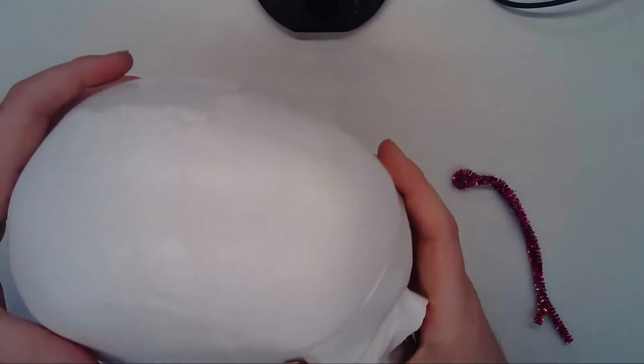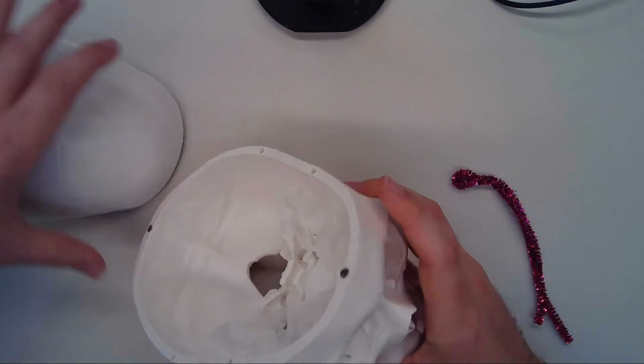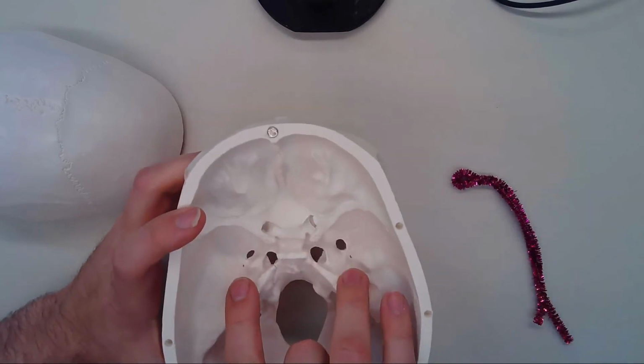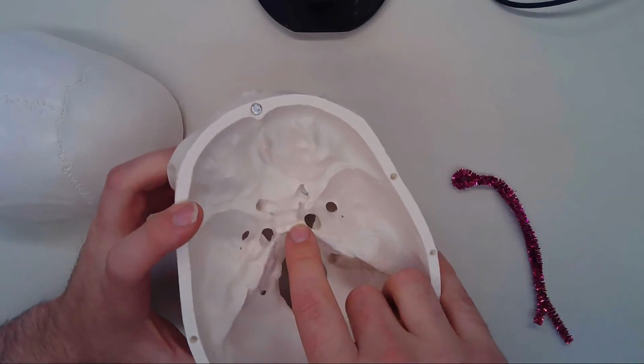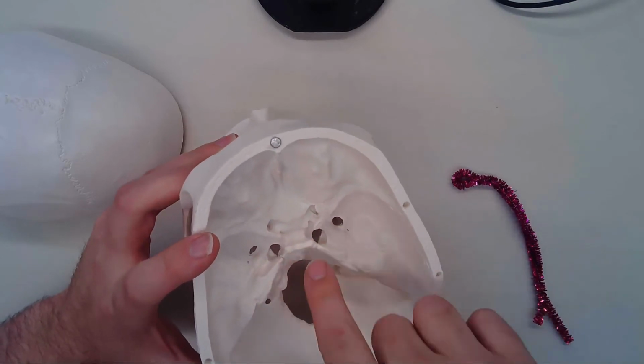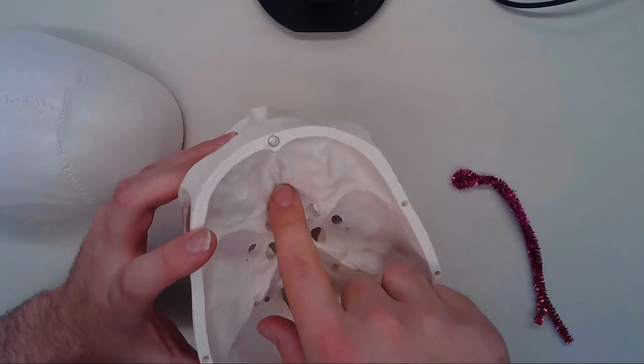As we move to some other features on the internal portion of your skull, if we look on the inside, there are a couple things that I want you to be able to identify. The first is, again, our foramen ovale from the inside of the skull. You can see that there's a center portion here with a little divot or hole. This is what we call the sella turcica. This is actually going to allow us to hold our pituitary gland.